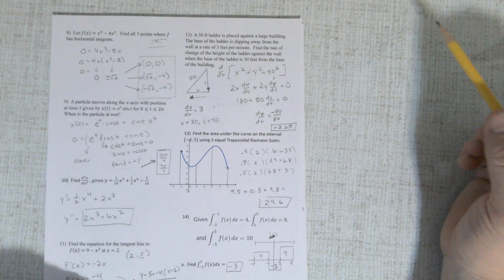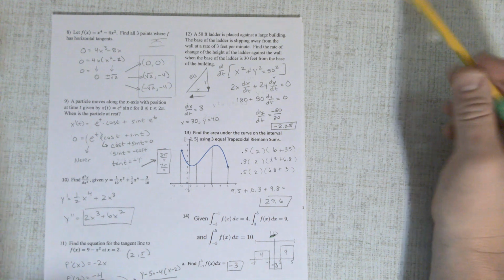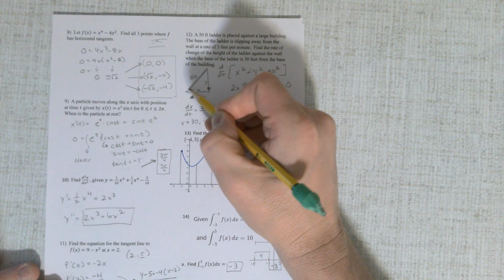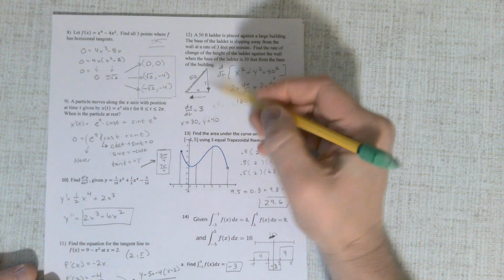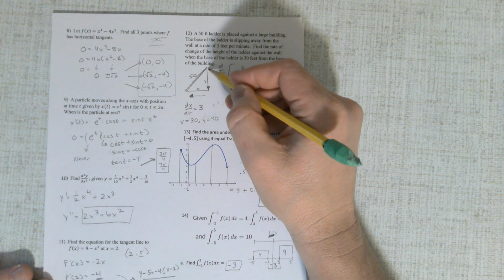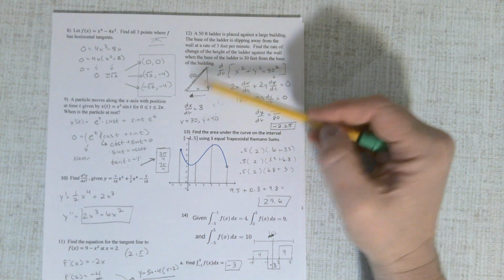Related rates problem here. They're tricky at first, but once you figure them out, they're not too bad actually. Draw a picture. A ladder is 50, and it is moving that way and this way because it's sliding down the wall. The ladder's falling down and moving that way.